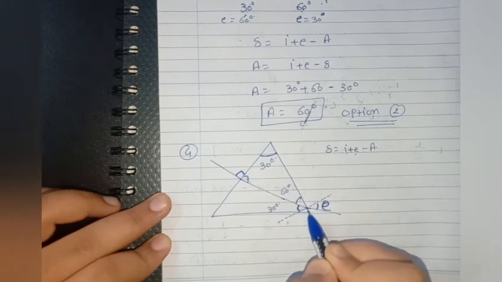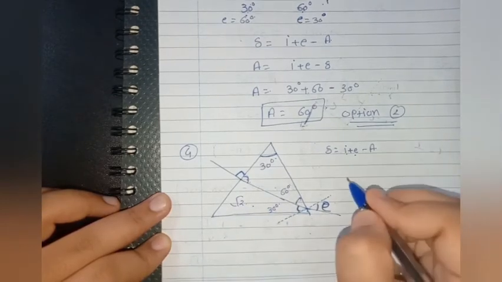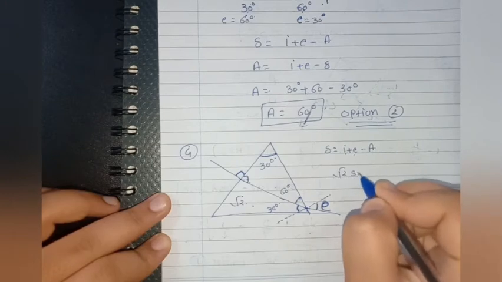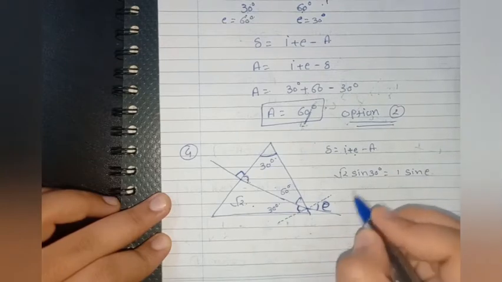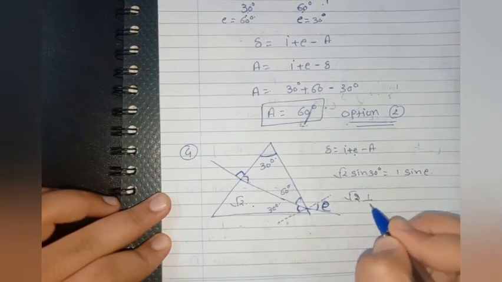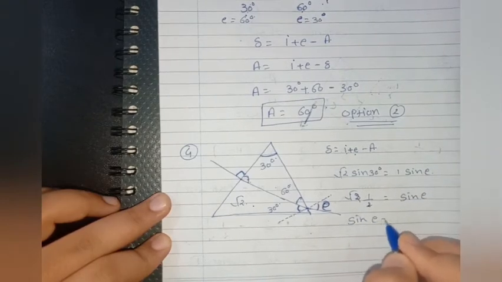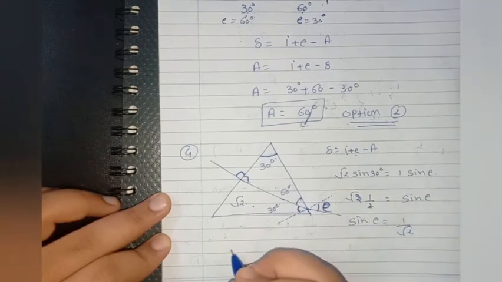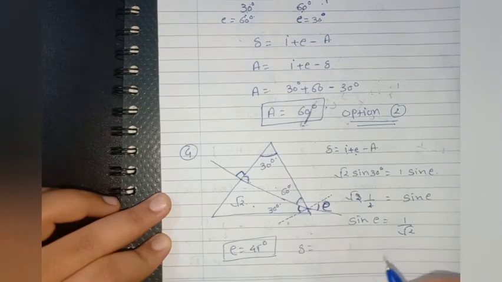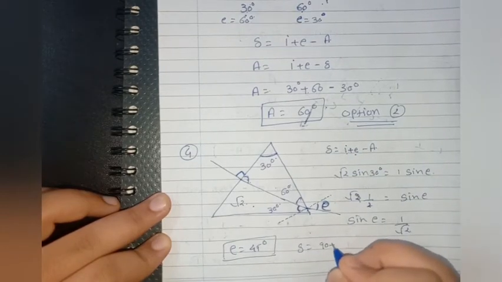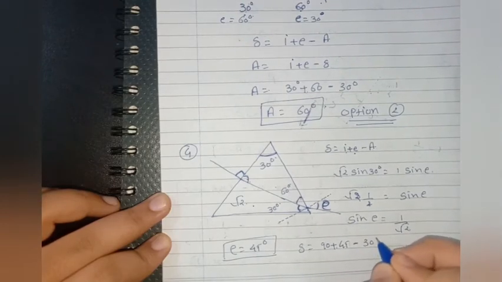So applying Snell's law at this point, the refractive index of the glass prism is given as √2. So √2 sine 30 degree is equal to 1 sine E. Sine 30 is 1 by 2, so sine of E is equal to 1 by √2. So the angle of emergence is 45 degree. So delta will be I, that is 90 degree, plus E, that is 45 degree, minus A, that is 30 degree.